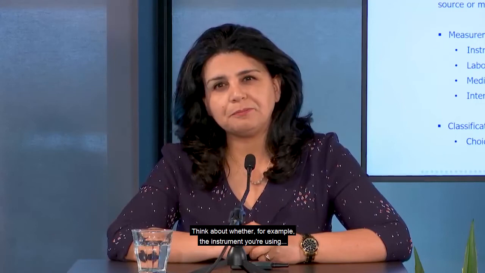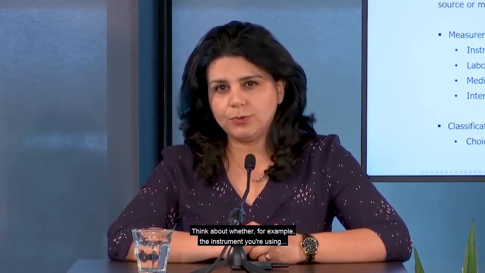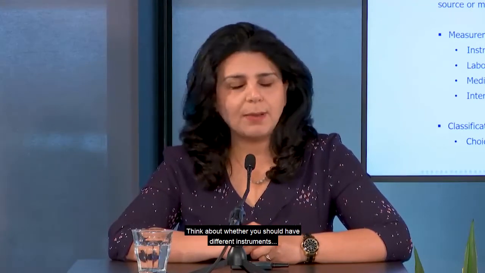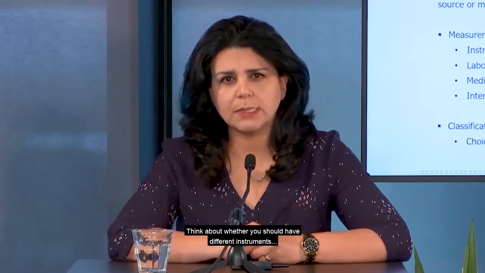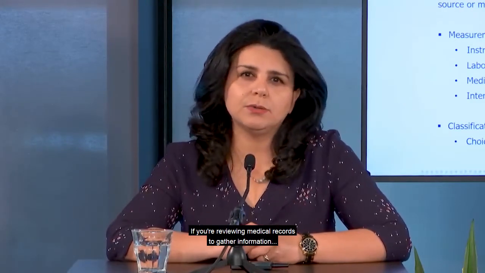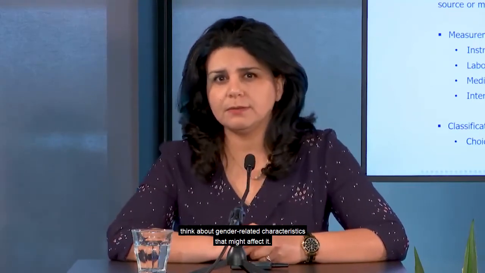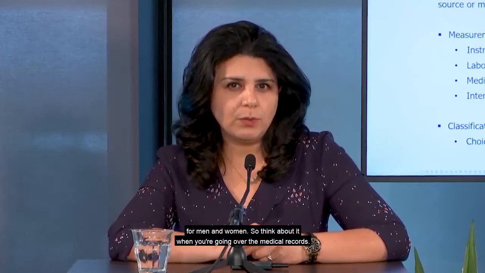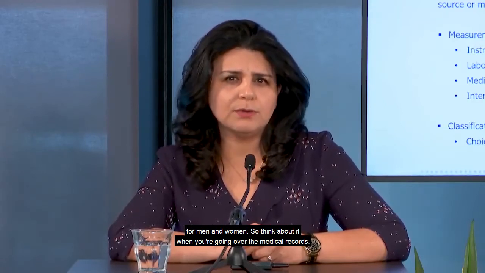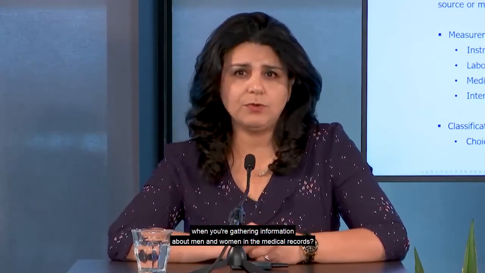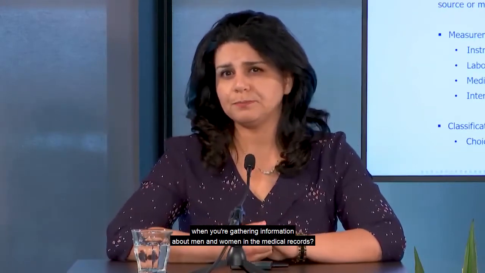Think about whether, for example, the instrument that you're using or laboratory assays that you're using will be affected by sex-related variables. Think about whether you should have different instruments or the laboratory assays should be sex-specific. If you're reviewing medical records to gather information about your participants, think about gender-related characteristics that might affect it. We had the example about coronary heart disease and that symptoms might be different in men and women. So think about it when you are going over the medical records. Will one size fit all? Should you treat men and women the same when you're gathering information about men and women in their medical records?